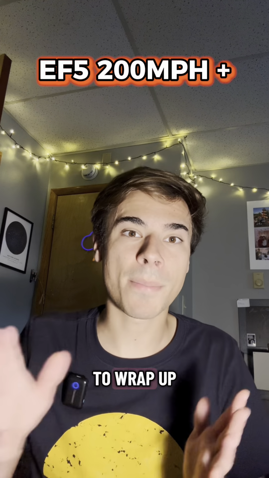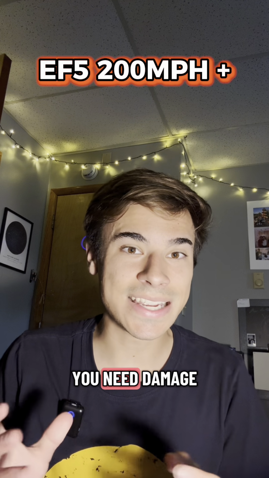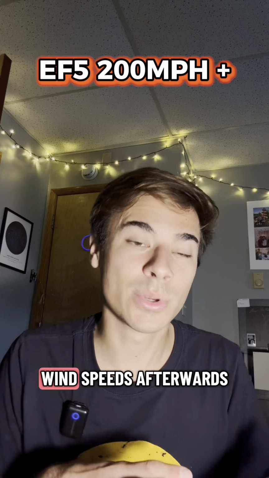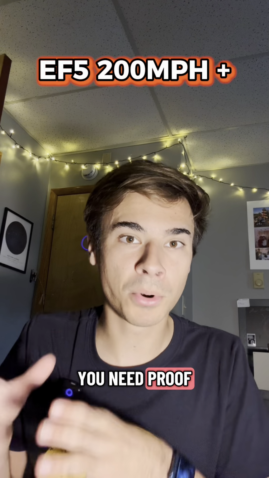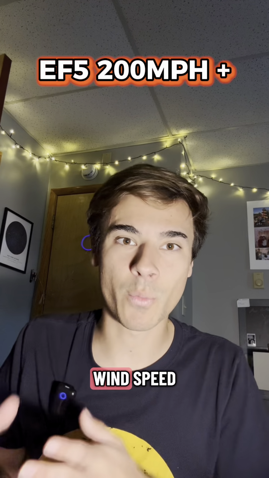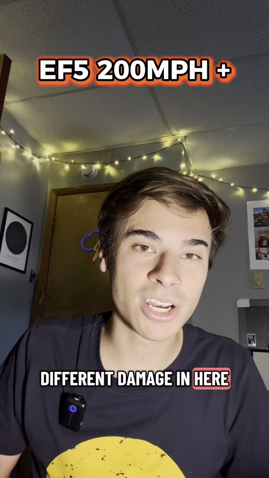And again, to wrap up, for all these classifications, you need damage indicators to get that wind speed. Wind speeds come afterwards; you need proof in the pudding to get that wind speed. All these have different damage indicators, which we went through.